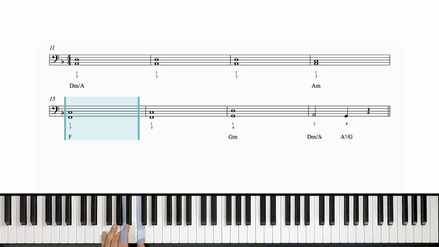Next line down, we drop to our pinky, F and C. Then we do another one of those. Then we're going to move up to a G fifth, 1 and 4.